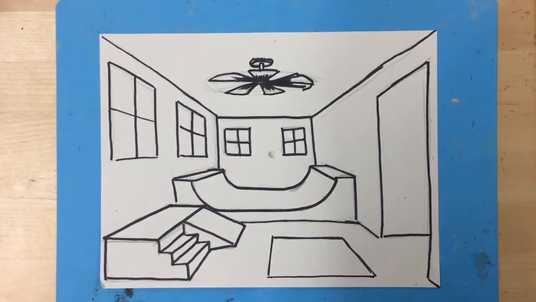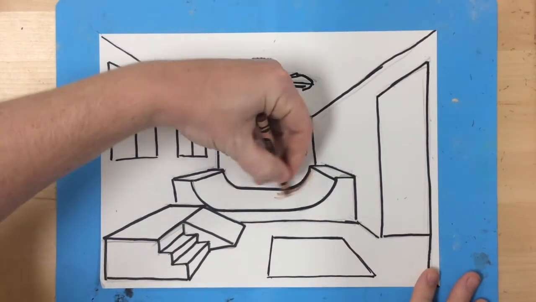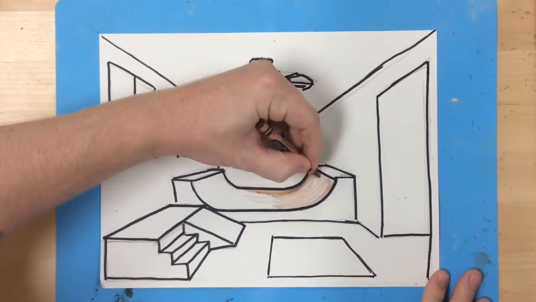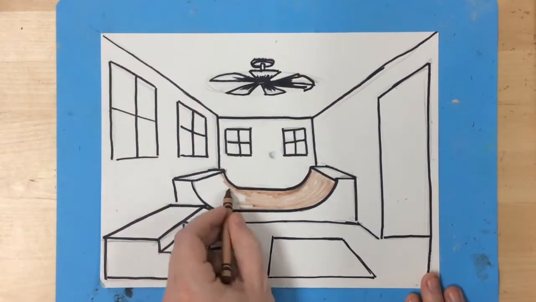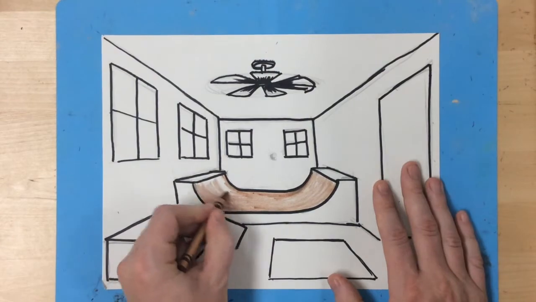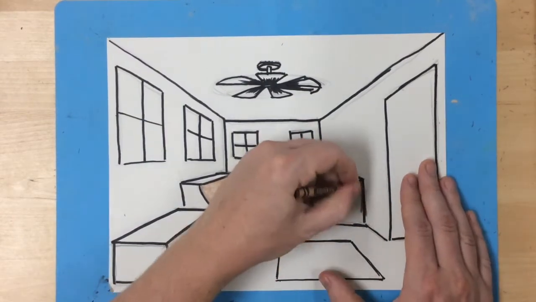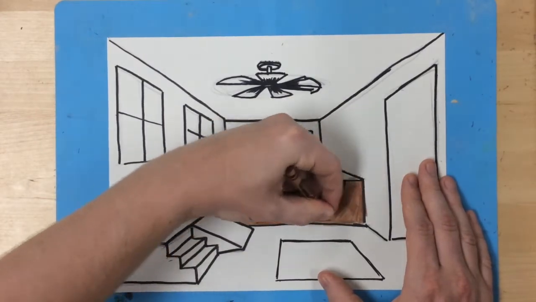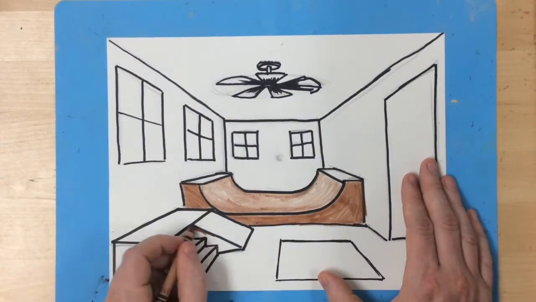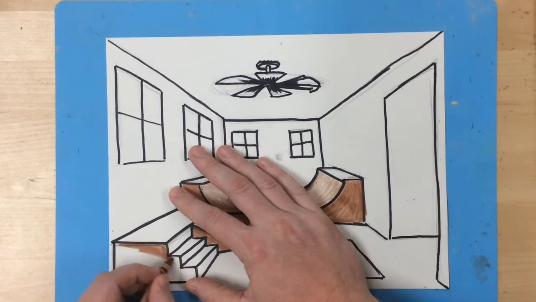If I want something like a carpet on the floor, it's just a smaller version of the floor. The top and the bottom line are horizontal. The horizontal lines make something look flat. And then the left and the right side are just angled towards the vanishing point. So that's the quick version of my drawing.